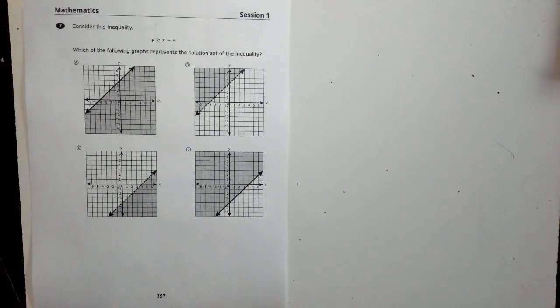Alright, continuing our MCAS 2019 10th grade math test. This is the spring version. It's computerized, but I downloaded the PDF file for it.